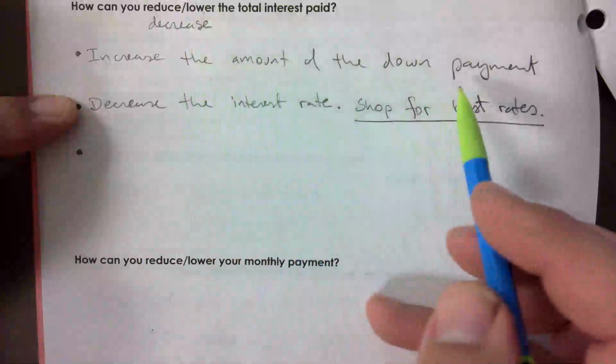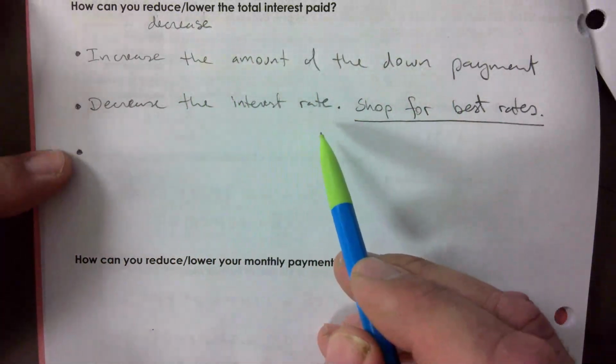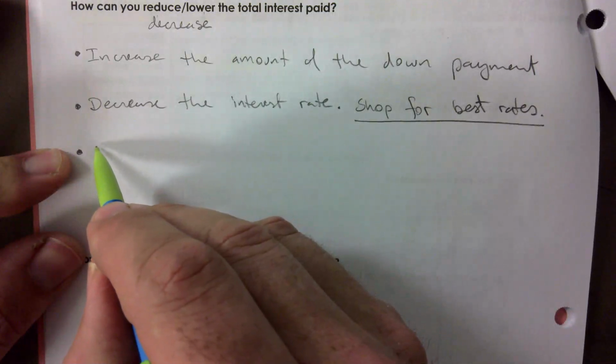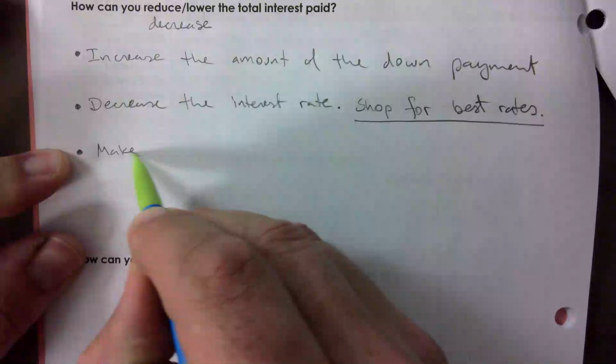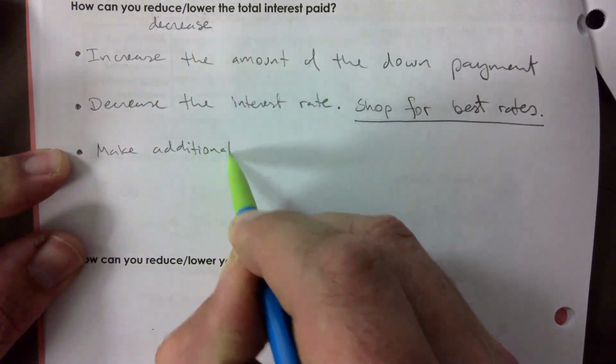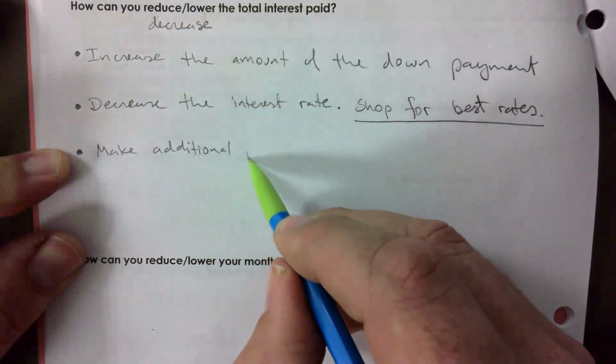So increase the amount of the down payment, decrease the interest rate. You can also make additional, bless you, make additional payments.